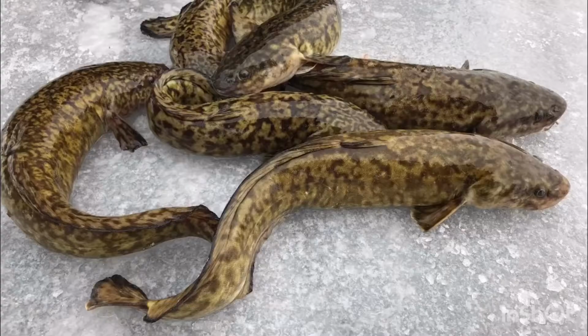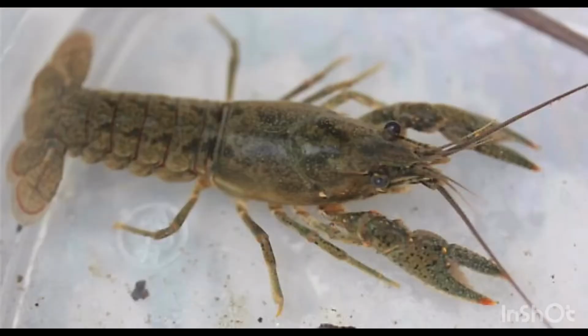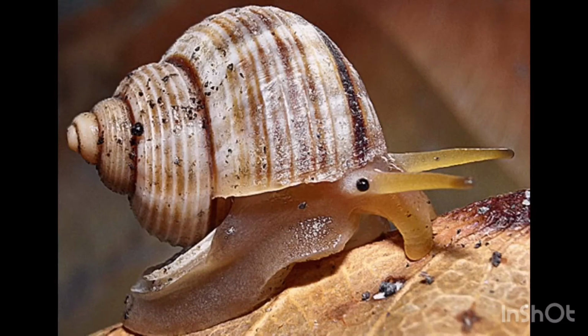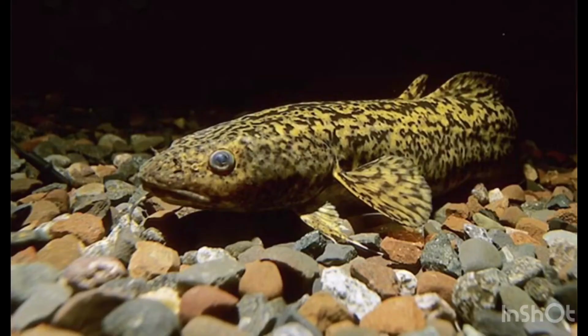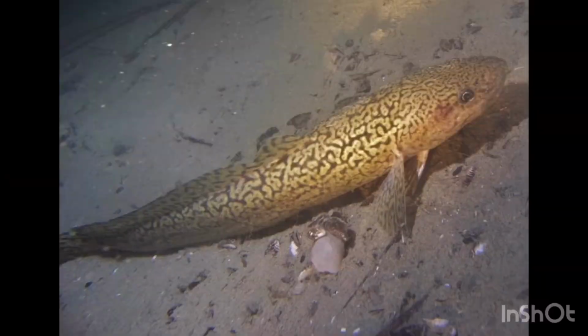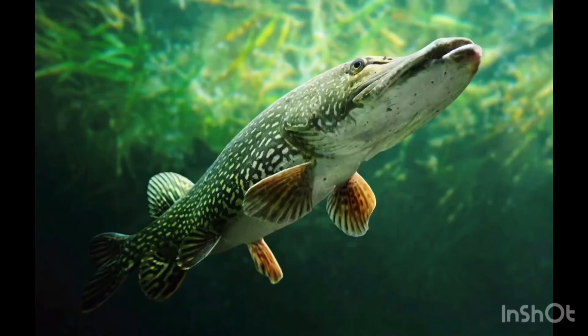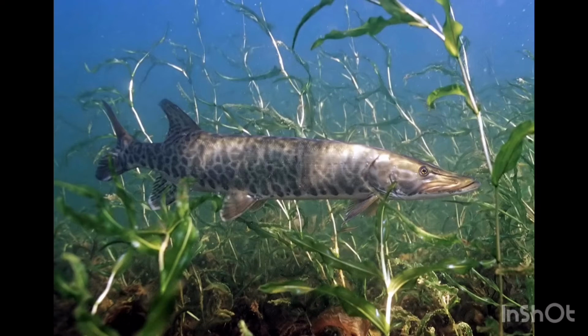Now let's talk about burbot. Burbot are nighttime hunters, feeding on aquatic insects, crayfish, mollusks, and other fish species. These freshwater members of the cod family have distinctive snaky looks and eel-like skin. This is why they are not hunted by humans very often. They are still preyed on, however, by northern pike, muskellunge, and some lamprey species.